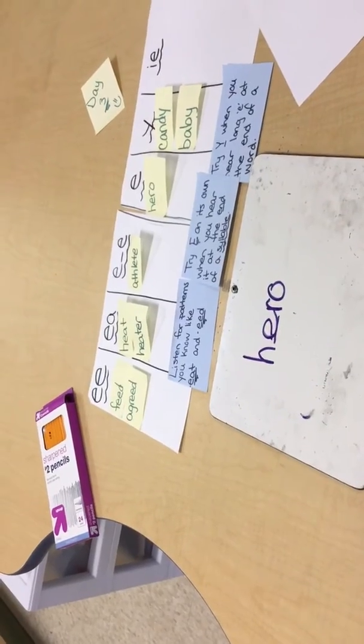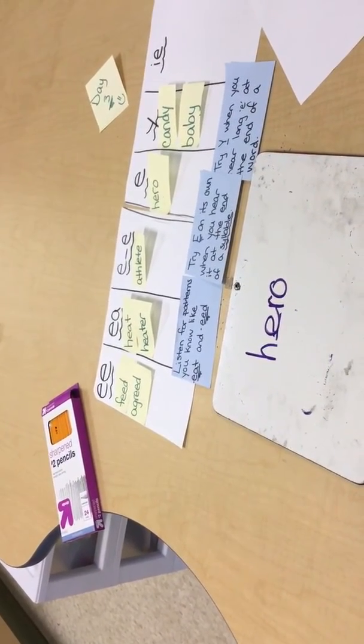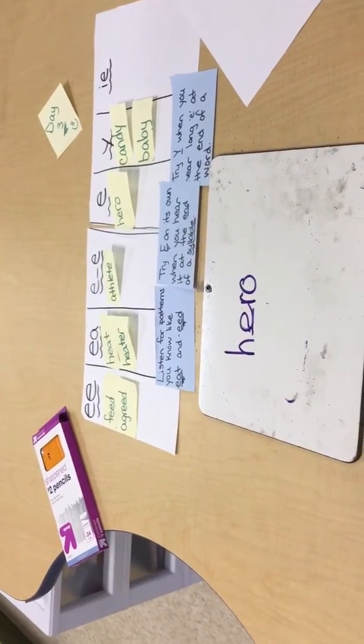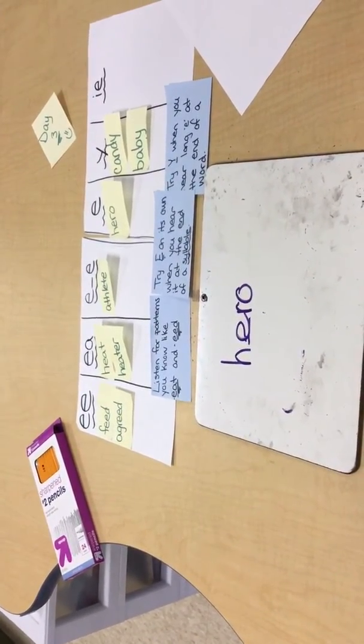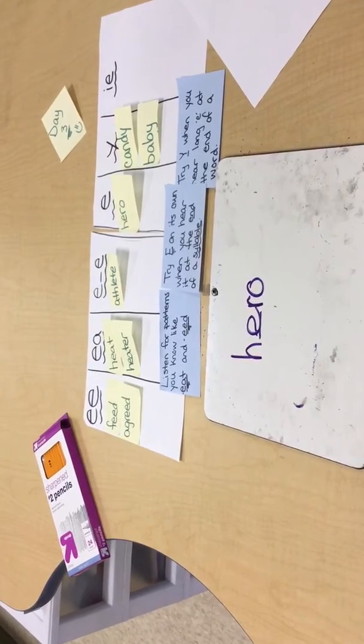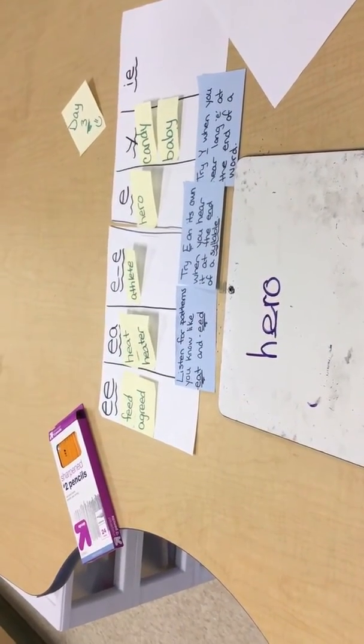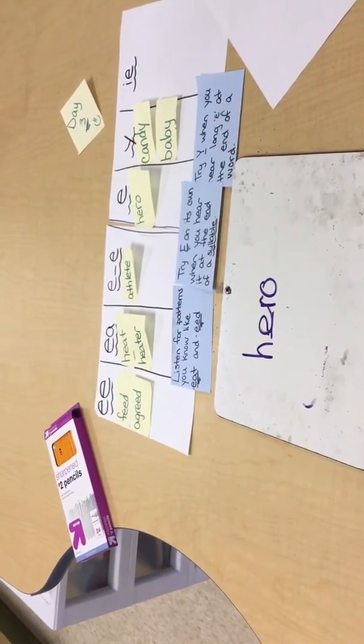All right, try the word cheater. Cheater, like I was called a cheater because I skipped somebody in line.